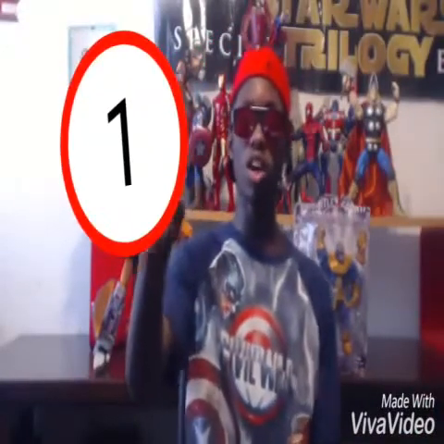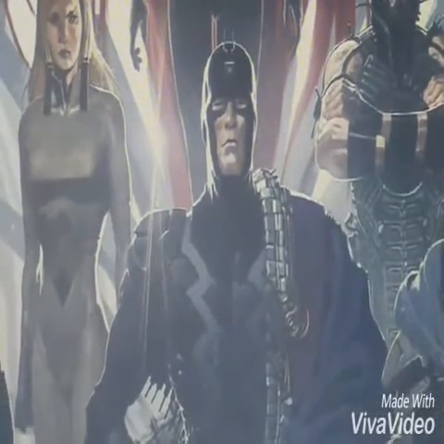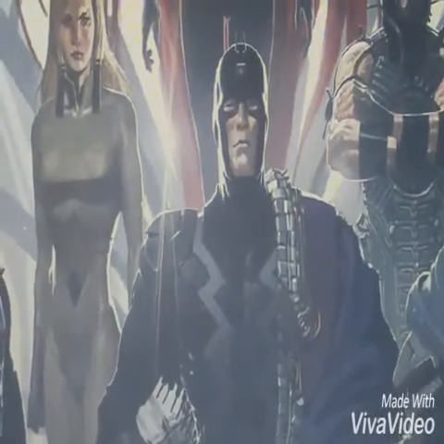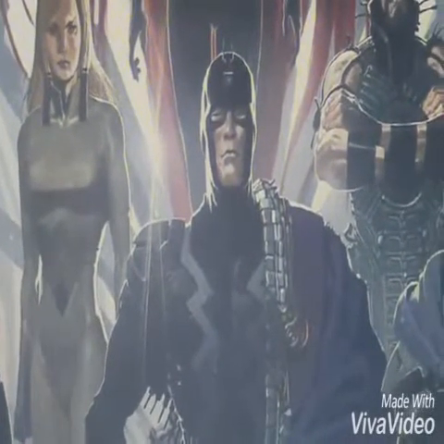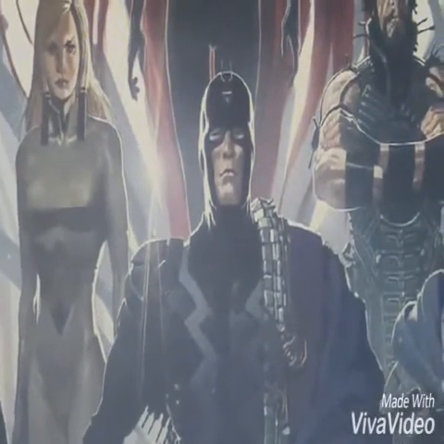But anyway, let's go ahead and continue with our list of the 68 characters that were revealed to be in the Avengers Infinity War movie. Alright, so number 1, we have the Inhumans. Now, the Inhumans were very highly speculated to be in the Avengers Infinity War movie, mainly because of their involvement with the Avengers in the comics over the years.